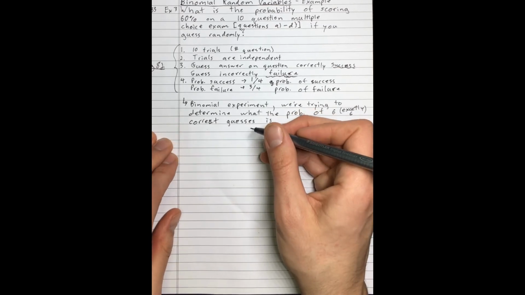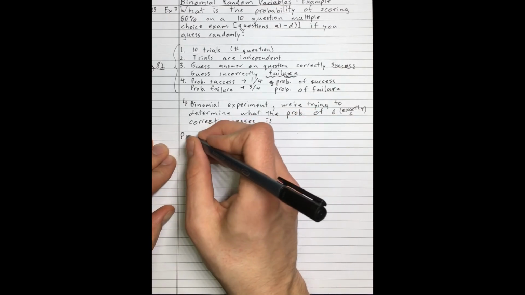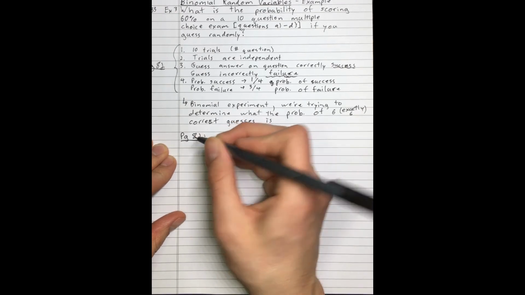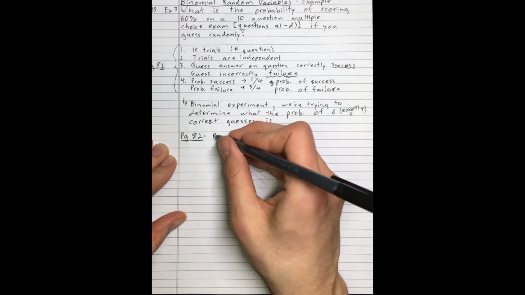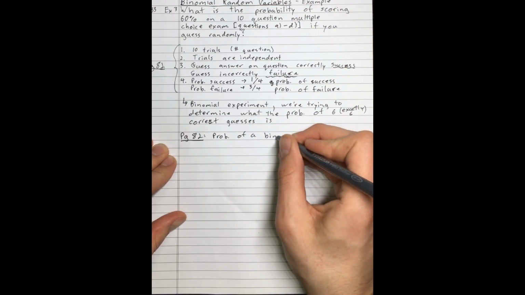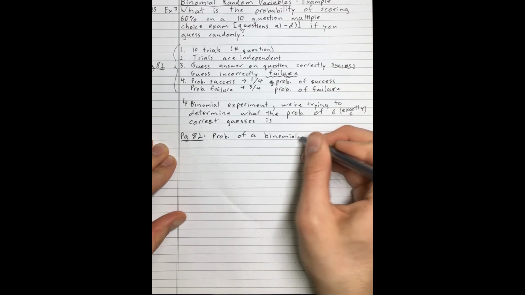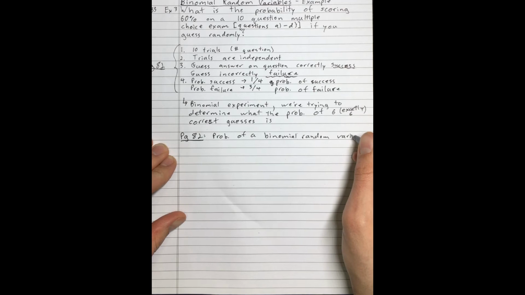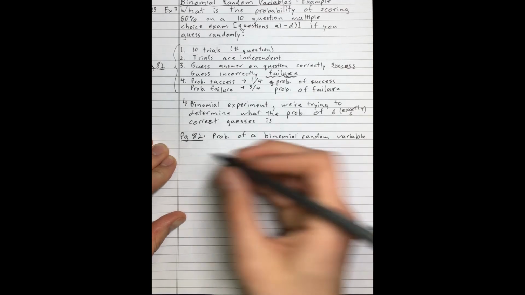Okay, and remember also on page 82, we have the probability of a binomial random variable is given by this formula.